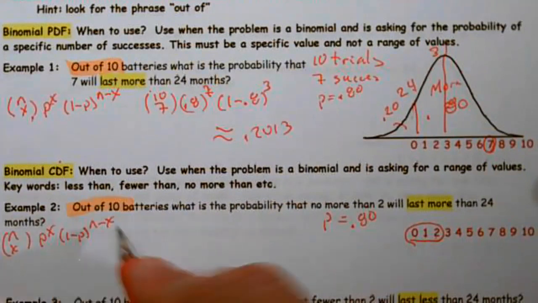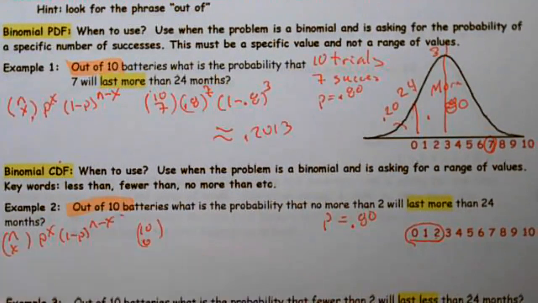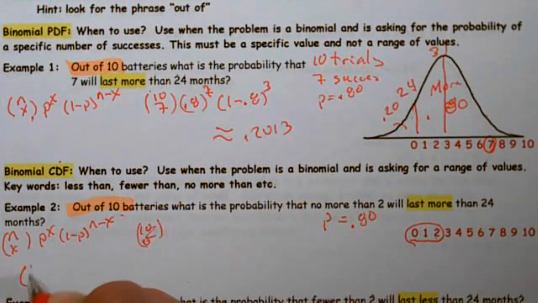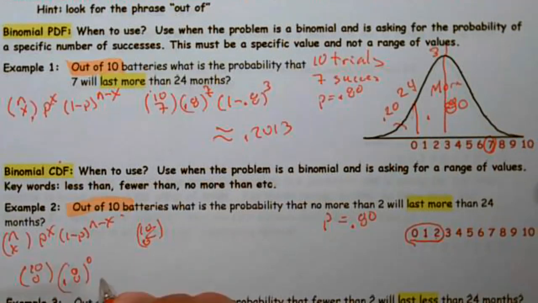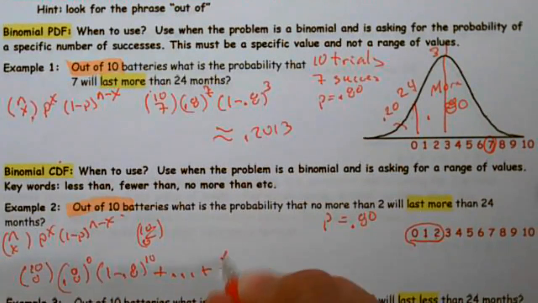So the number of trials in this case is 10, because they tell me 10 batteries. My lowest in the range is 0. Actually, I'm going to scoot over here, otherwise I won't have enough room. 10 choose 0, 0.8 is my probability, so 0.8 to the 0, then 1 minus 0.8 to the 10th, plus dot, dot, dot, plus 10 choose the highest value, which is a 2.